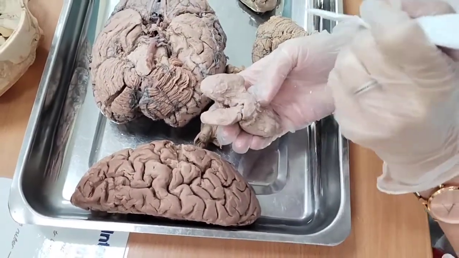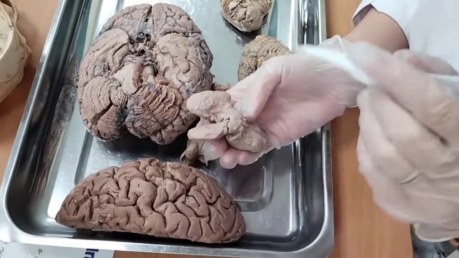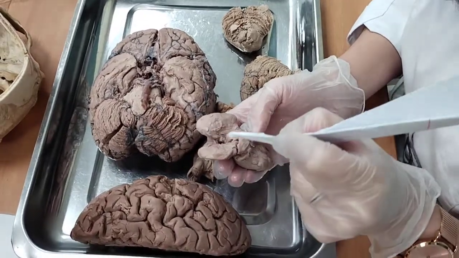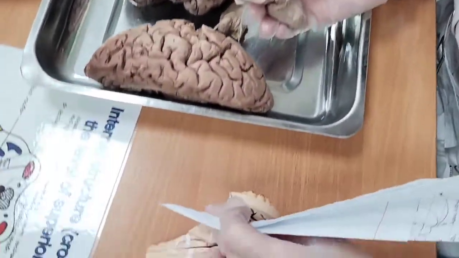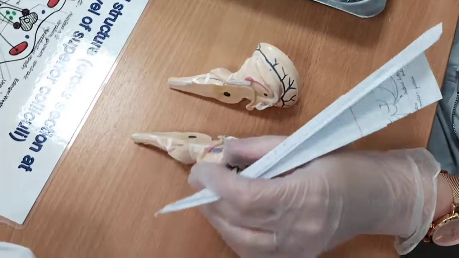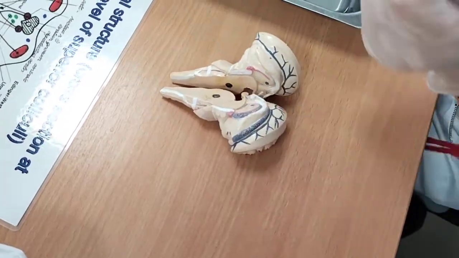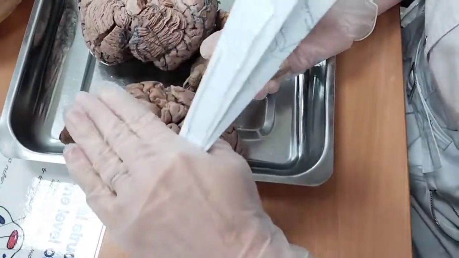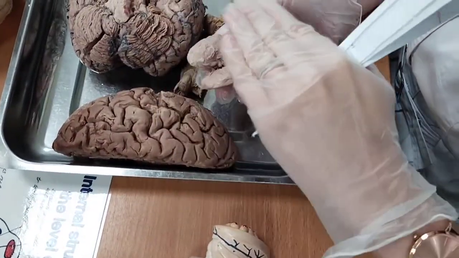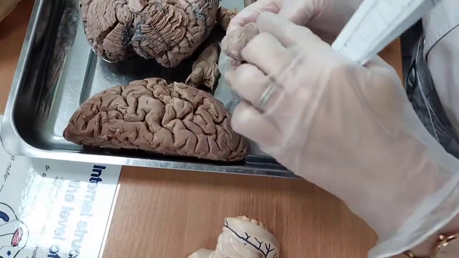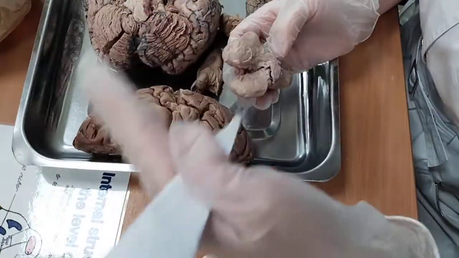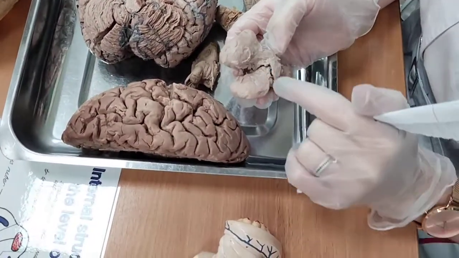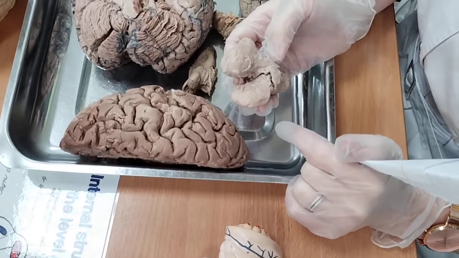It has several surfaces, two of them are free. The medial surface is free and it forms the lateral wall of the third ventricle. Here it is. The dorsal surface is also free and it forms floor of the lateral ventricle. Lateral ventricle is a cavity of telencephalon. The rest of the surfaces, lateral, anterior, posterior, inferior, are fused with other structures of brain, mainly cerebral hemispheres.